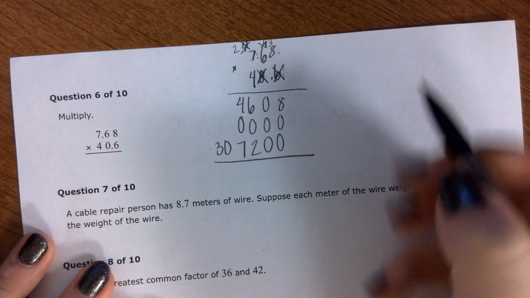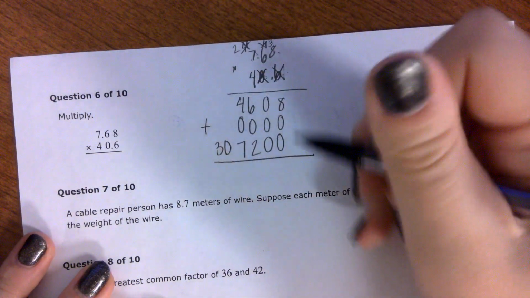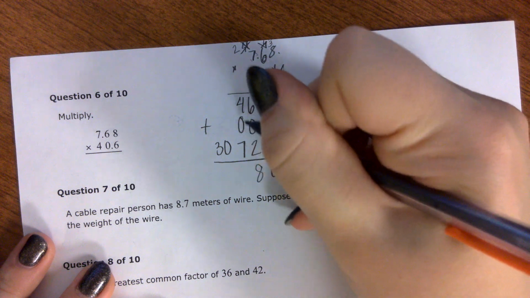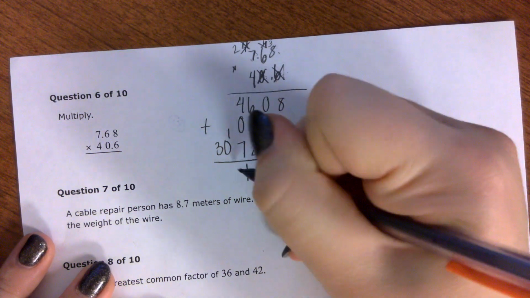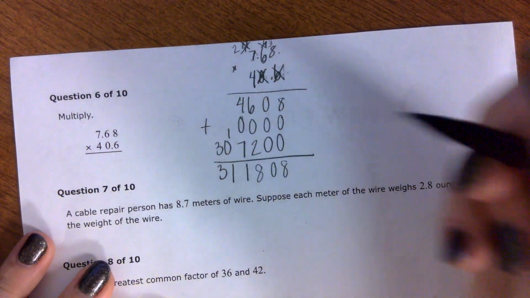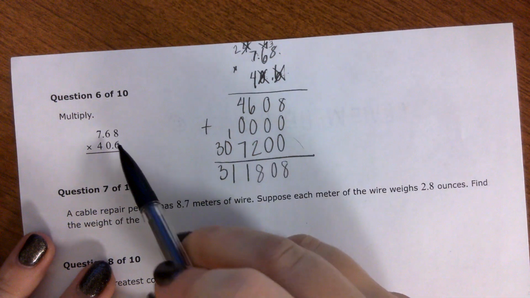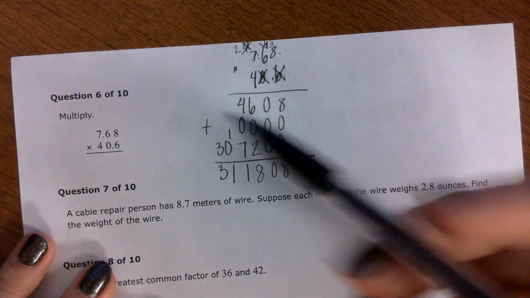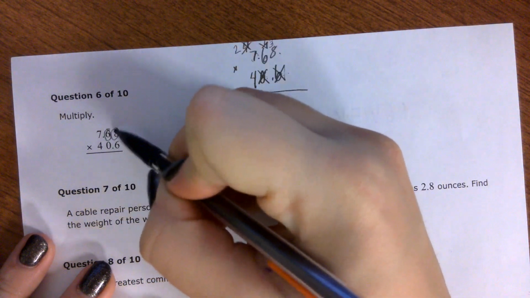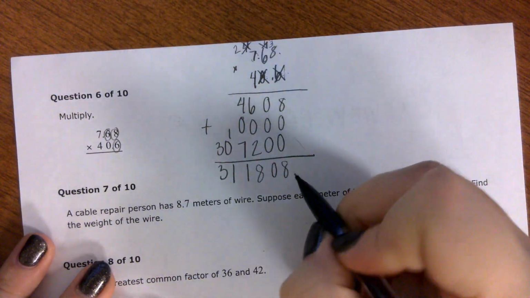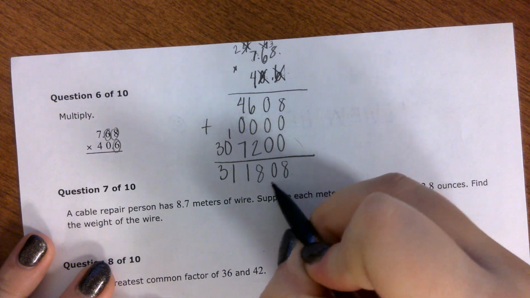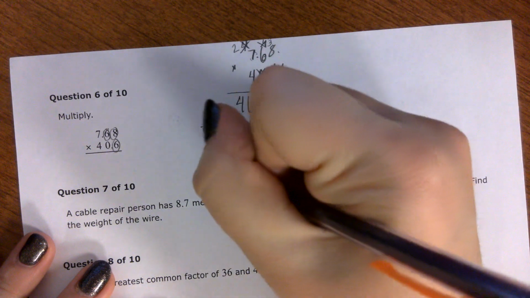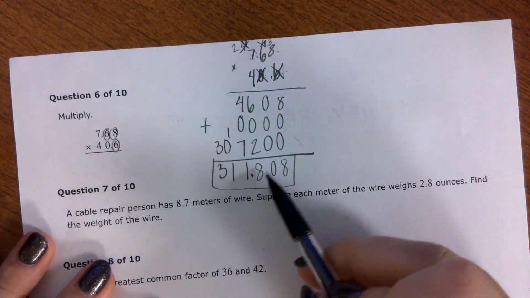Okay, we're going to add them all up. We've got 8, 0, 8, 11, carry the 1, 1, and 3. Okay, now we have to remember to put the decimal back into our answer. So we're going to do 1, 2, 3 numbers. So we're going to start here and we're going to go back 1, 2, 3. Okay, so our answer is 311.808.